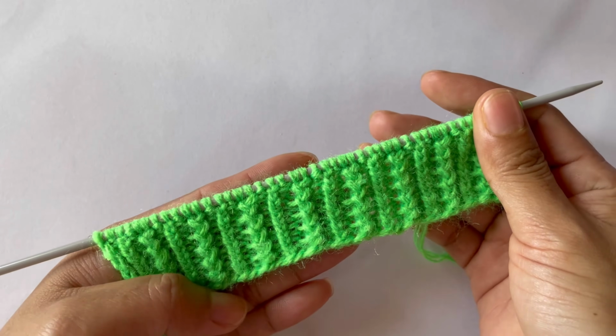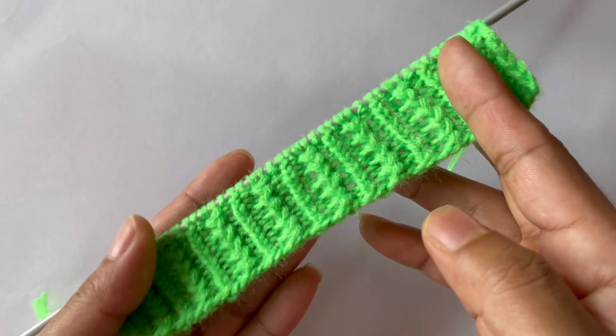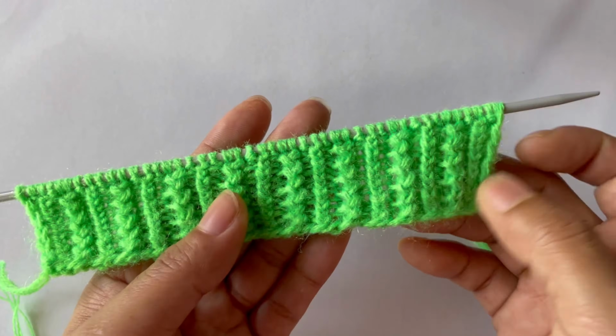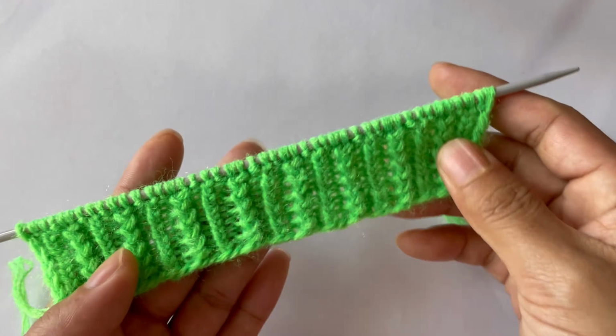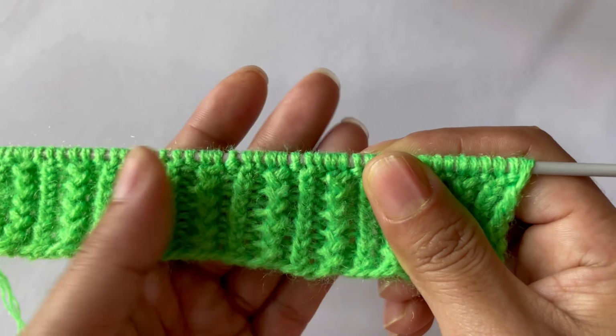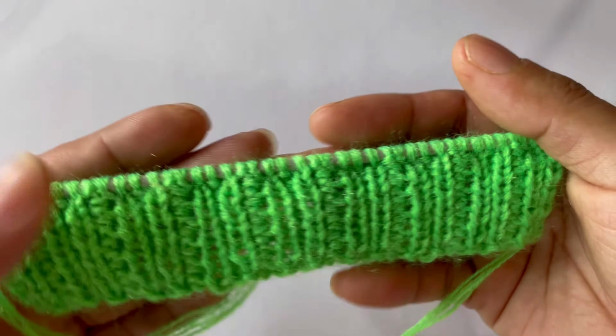In this video we are going to learn to knit this easy, beautiful, different looking border. See, you can knit this pattern as a border, or you can knit it as a whole pattern, or as both a whole pattern and a border as well. See, this is the look of this pattern. The wrong side looks like this.